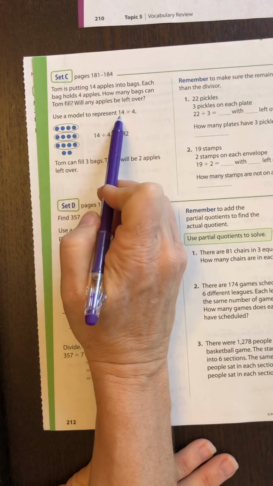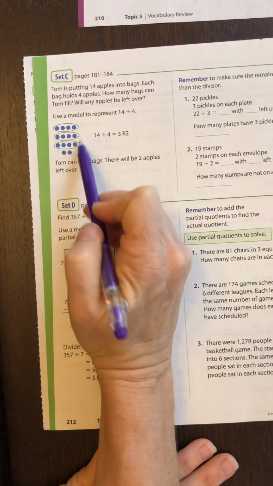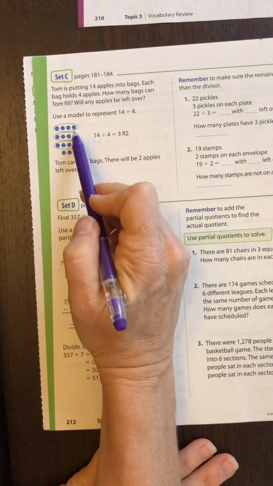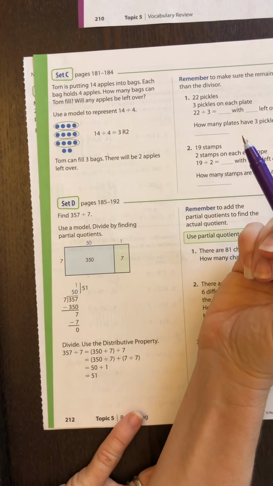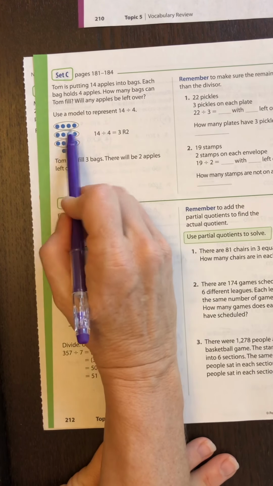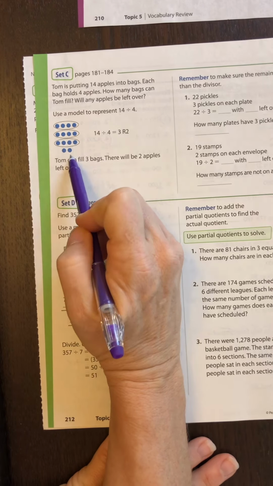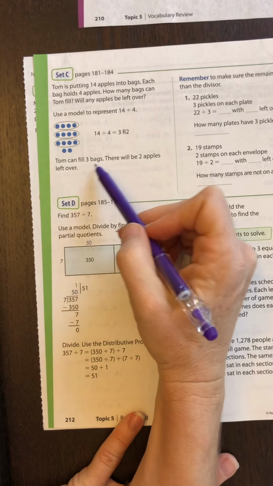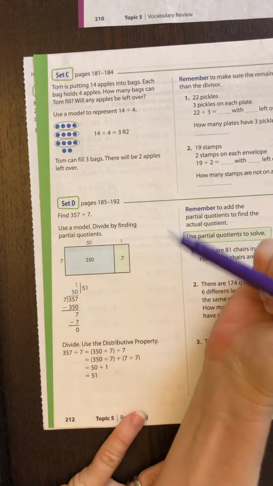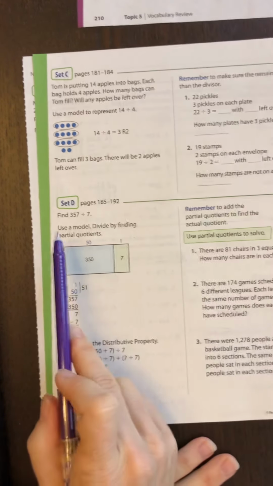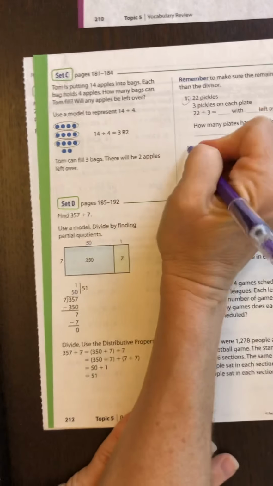So we have a model to represent 14 divided by 4. We have 14 apples. Divide them into groups of 4. That would give us 3 and 2 left over. So you can fill 3 bags and then there are 2 apples left over. Set D, I do want you to do both of those because there's only 2 problems.